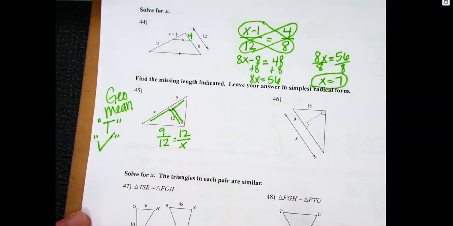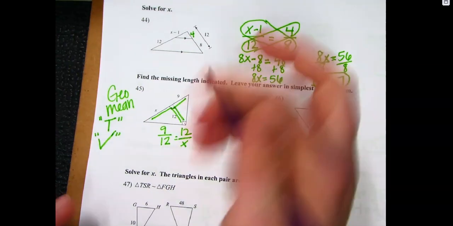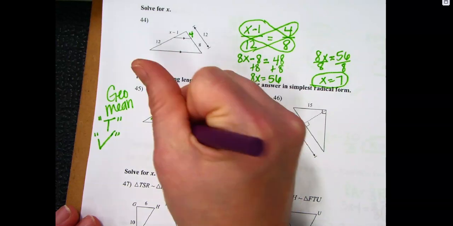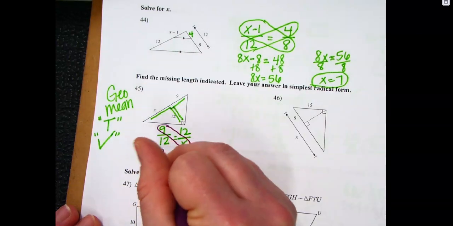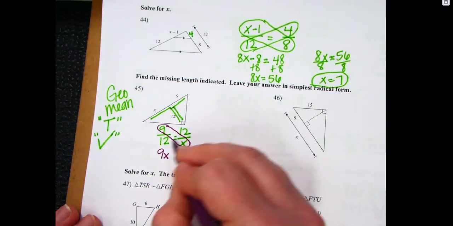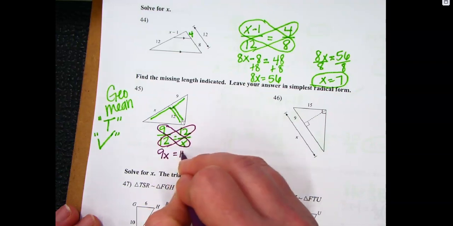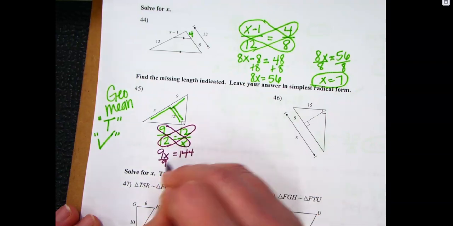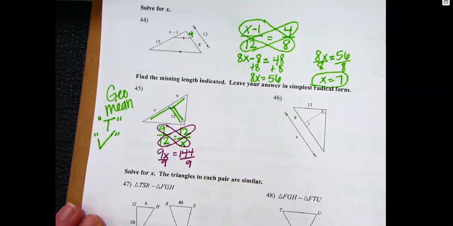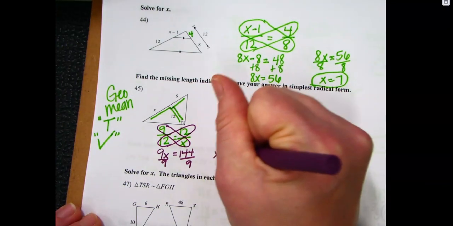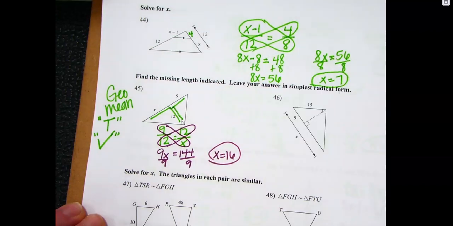Just like that. So 9 times x is 9x. 12 times 12 is 144. Divide by 9. 144 divided by 9 is 16. So x equals 16. That's with the T method.